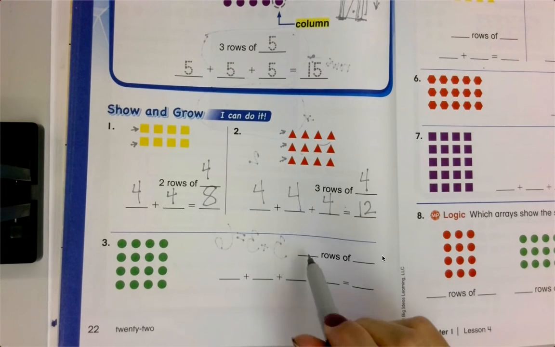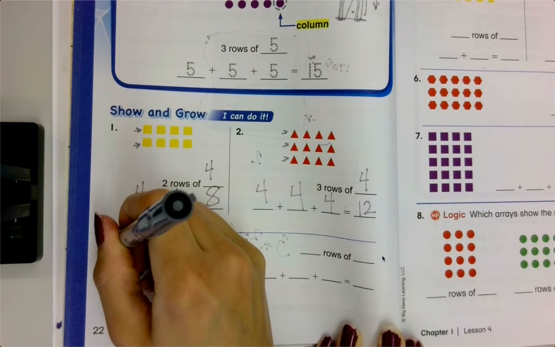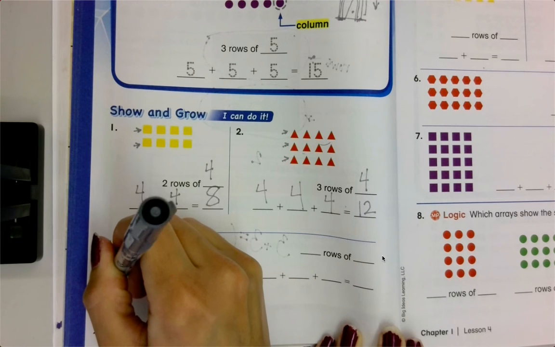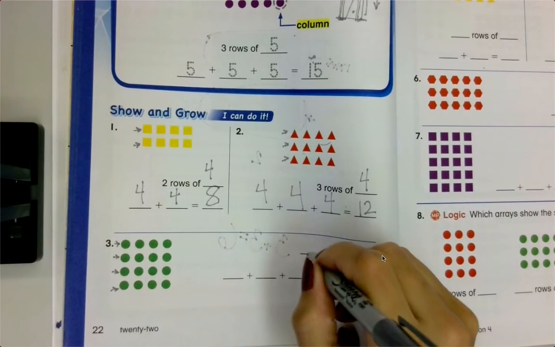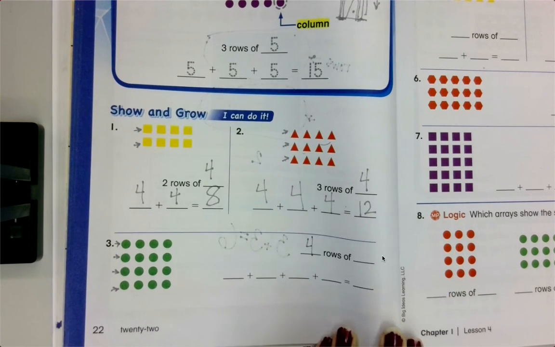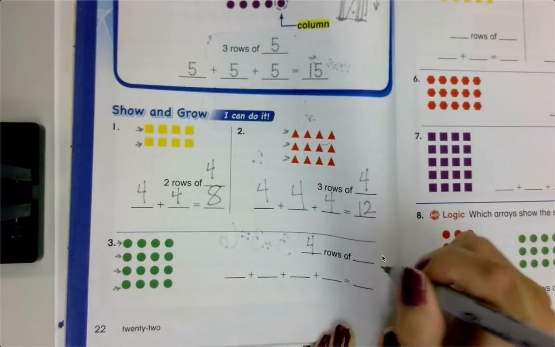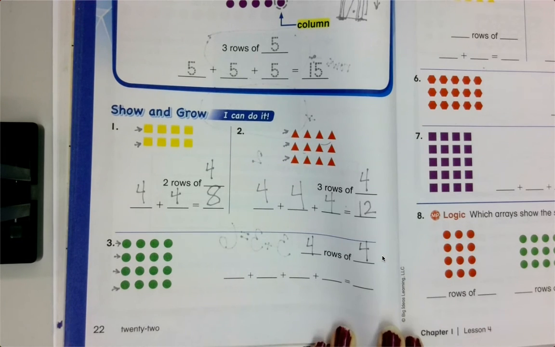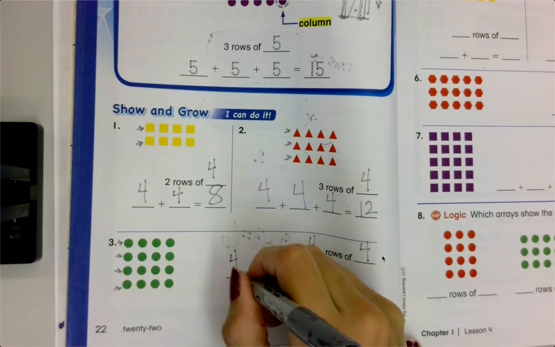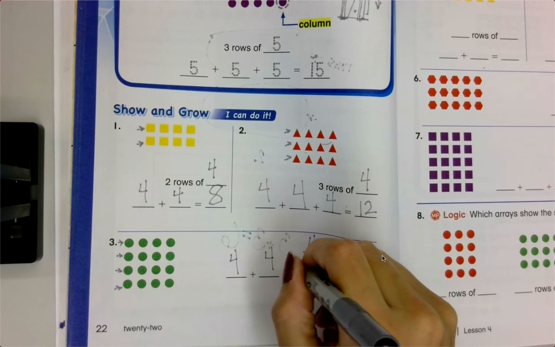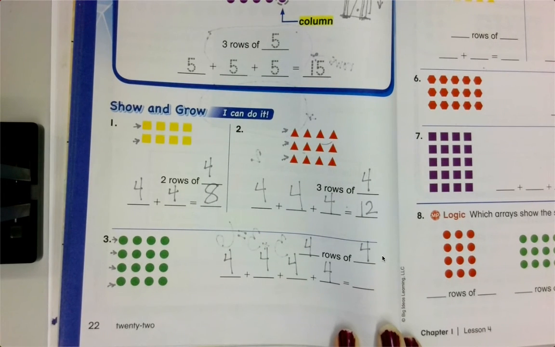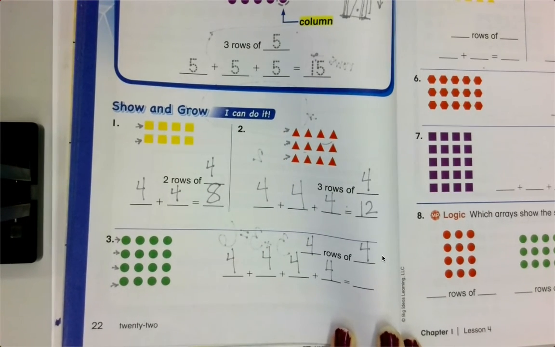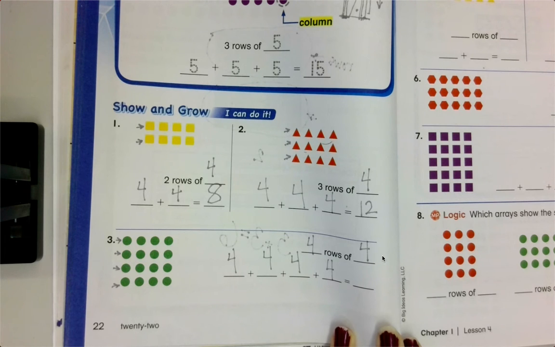All right, they don't tell you how many rows, but we know that rows go side to side so we can count them by ourselves. So there's 1 row, 2 rows, 3 rows, 4 rows. And how many is in each row? Oh, look at that. 4. How funny. Okay, our addition equation is going to be 4 plus 4 plus 4 plus 4. All right, what is the answer to that equation? Think first.